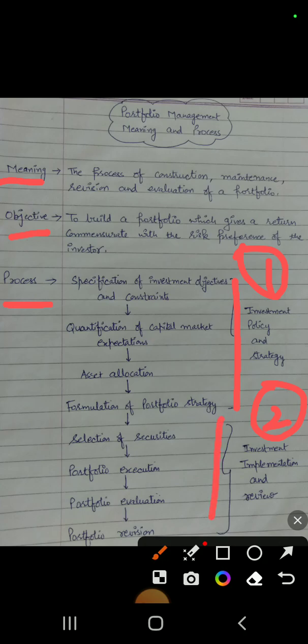To begin with, in the first phase, the first step is specification of investment objectives and constraints. As we have discussed in earlier videos also, the investor has various objectives. The main objectives call for maximization of return and minimizing the risk. As well as the investor also needs to specify the various constraints like liquidity, regulations and taxes, etc.